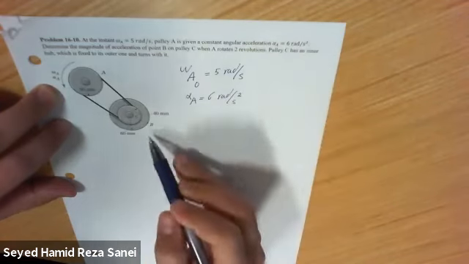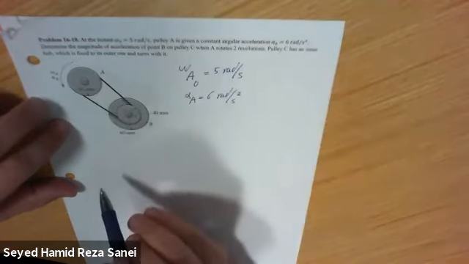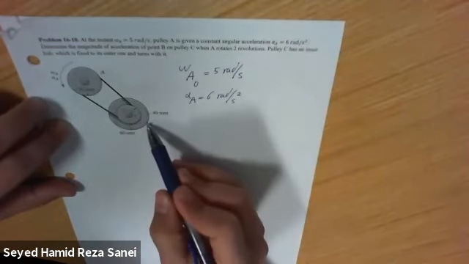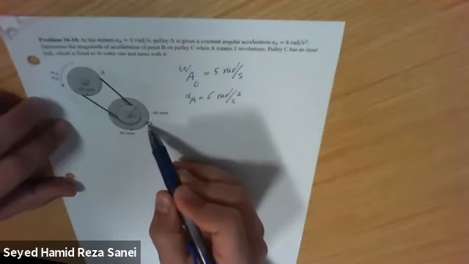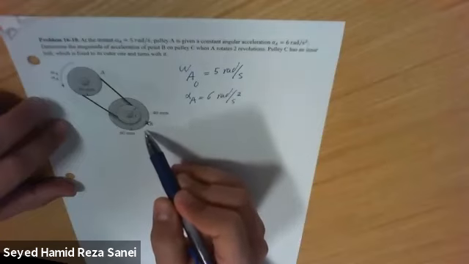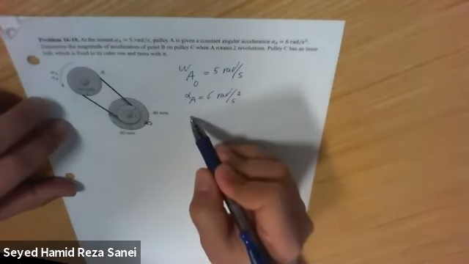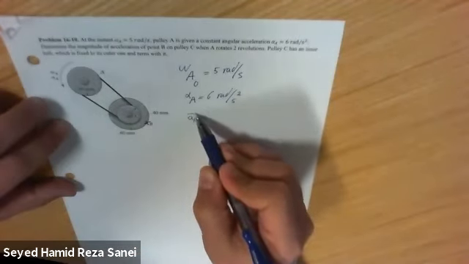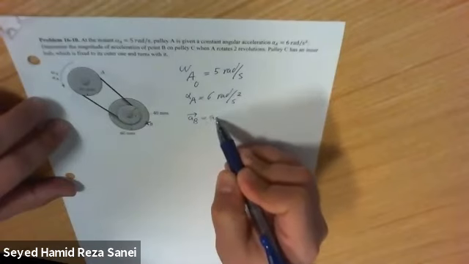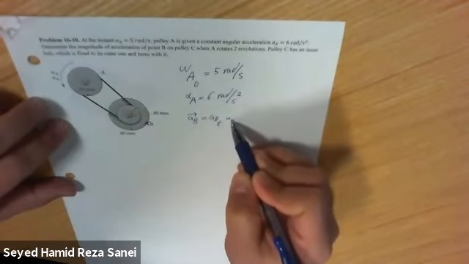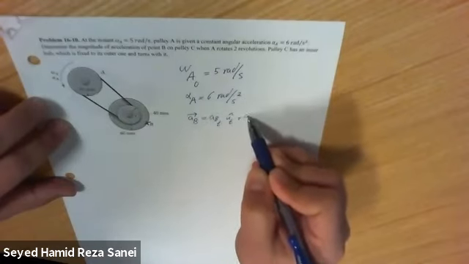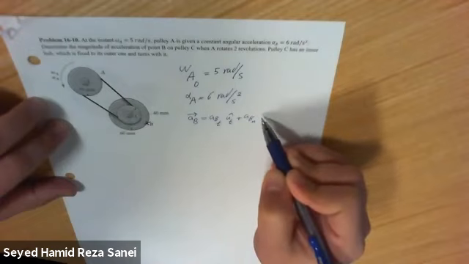We want to find the magnitude of acceleration of point B. Because we want to find the acceleration of point B, we have to remember that the acceleration has two components, one tangential and one radial. So A_B is A_B tangential, and also A_B normal.